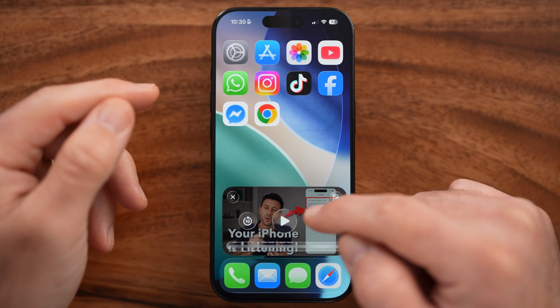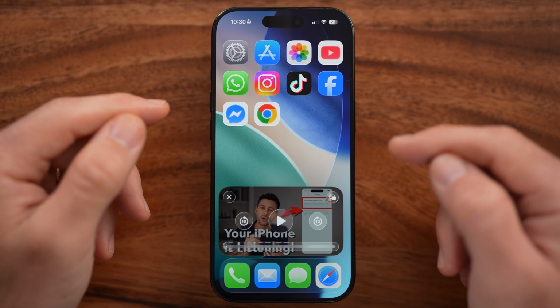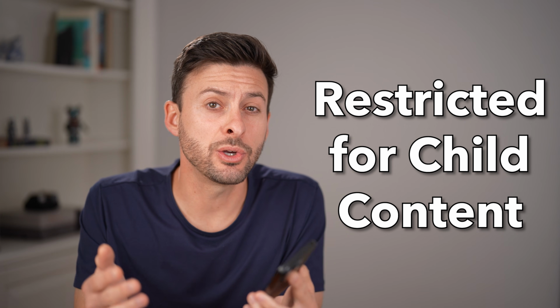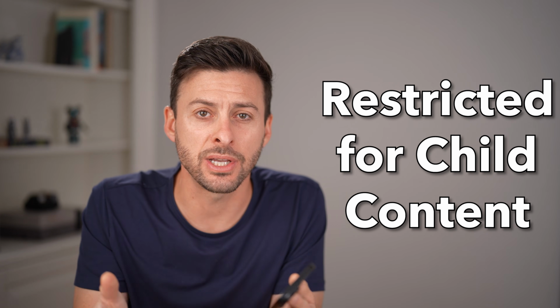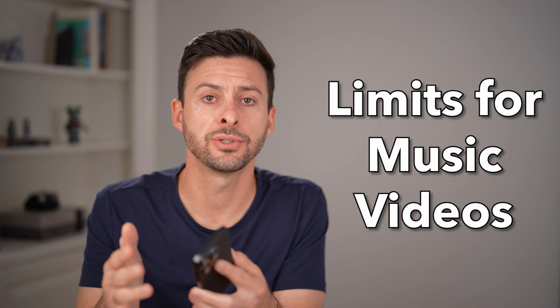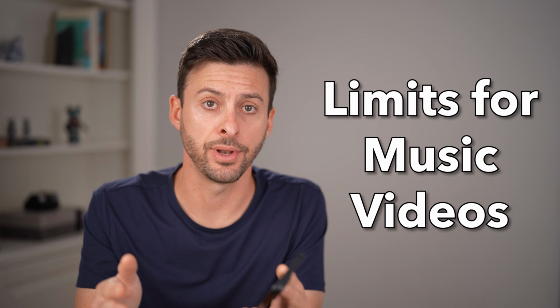Let me show you an easy way to get picture-in-picture on YouTube. Picture-in-picture doesn't work for videos that are labeled as made for kids, and also doesn't work for some music videos, but it will work on all other videos.